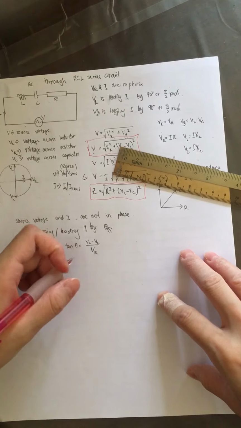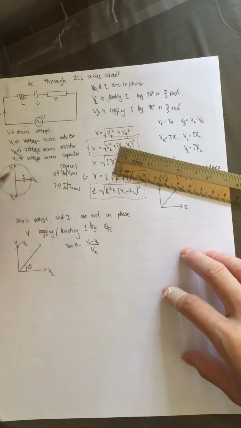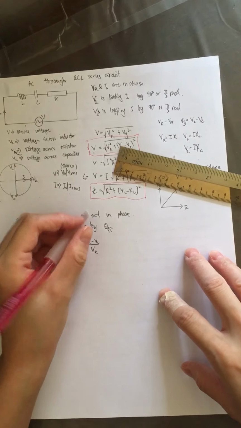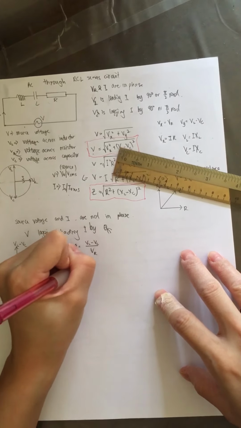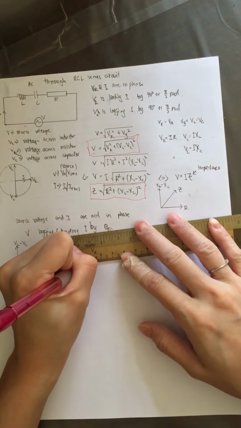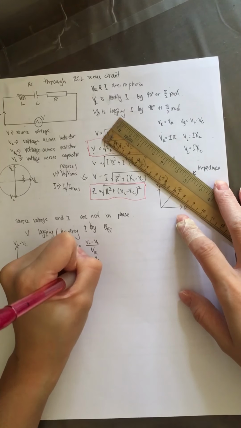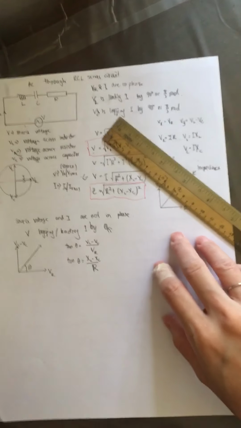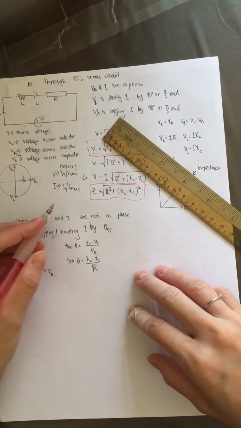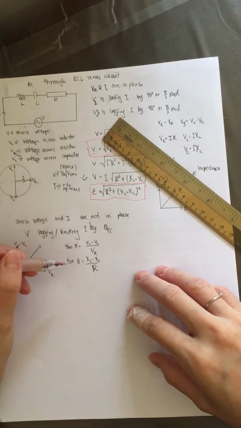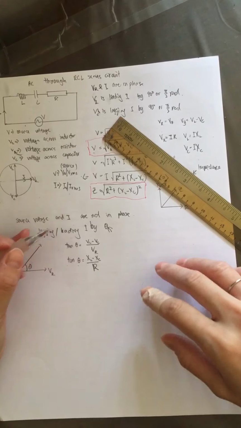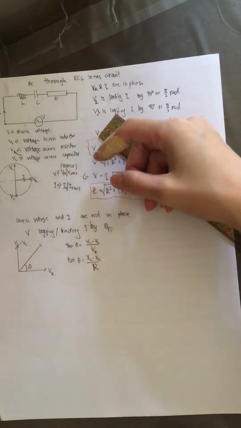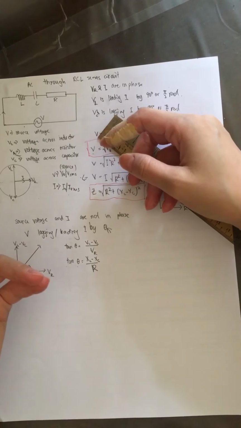Because the three components have the same current passing through, we can rewrite this equation like this. I don't want to show you again because you have already learned it in your previous lesson. If you don't understand, please refer back to your previous lesson. So tangent theta is actually XL minus XC per R, or VL minus VC per VR. So there are two cases.